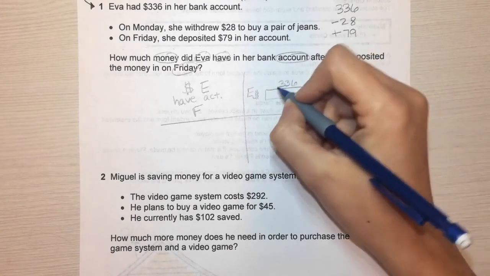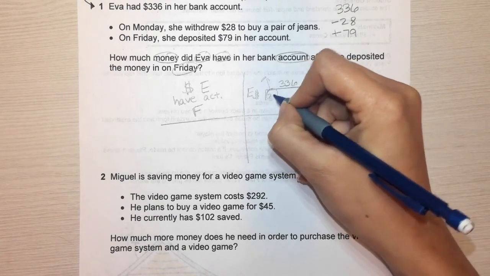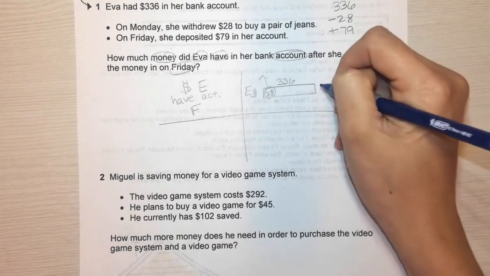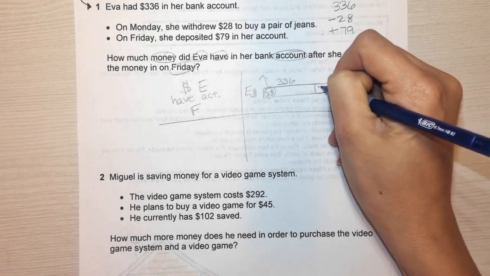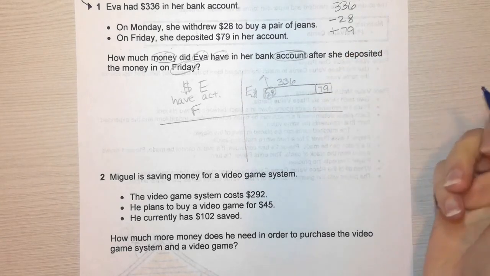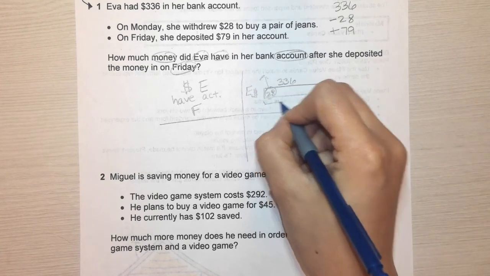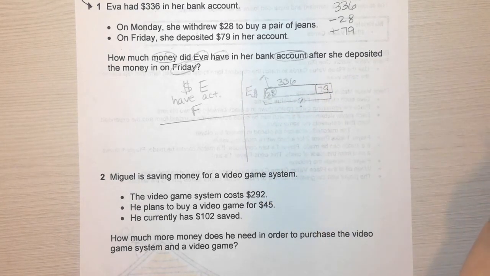Withdrawing $28, so we know that that money is going away. 79 into her account, so that is adding on to the money that we already have. So I'm going to put it at the end here. There's my $79. I'm looking for how much money is in her account on Friday, so we're looking for that amount right there.